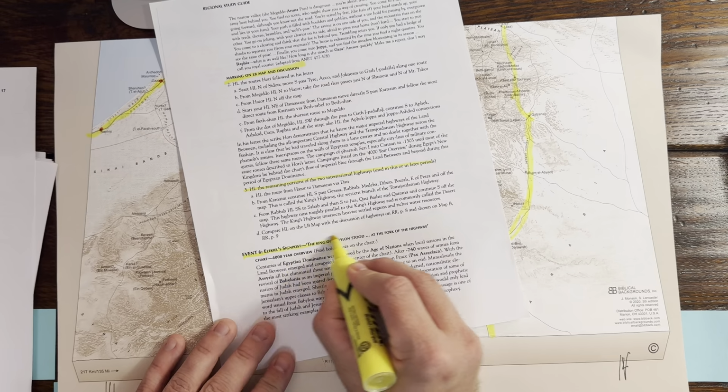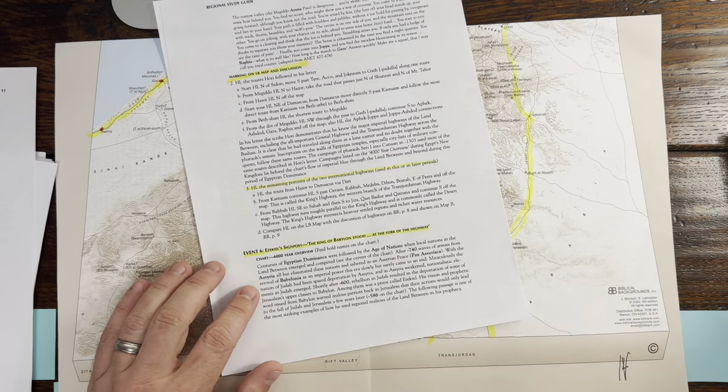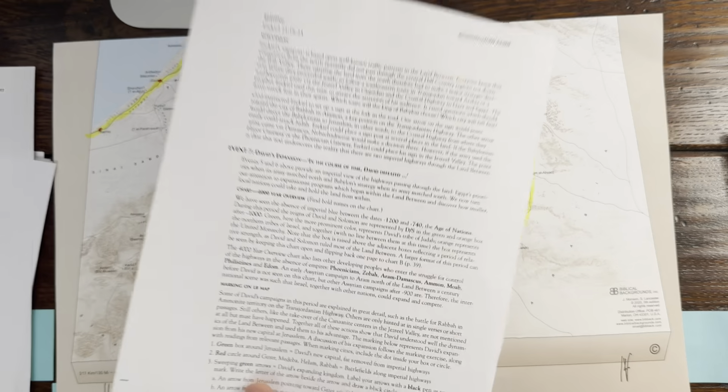We'll move on to event 6. Israel's signpost. The king of Babylon stood at the fork in the highway. Read this section on page 15.